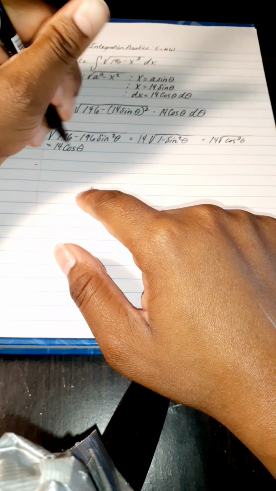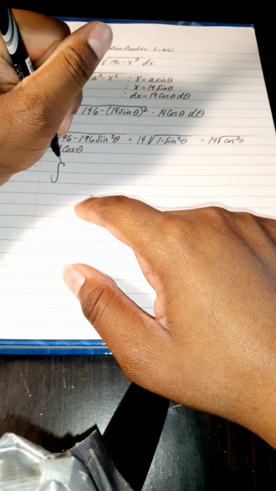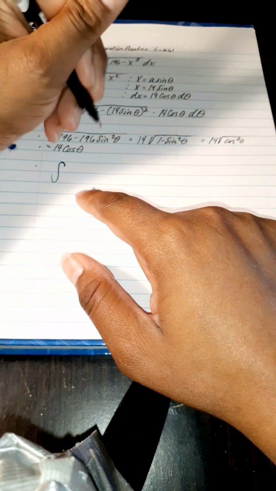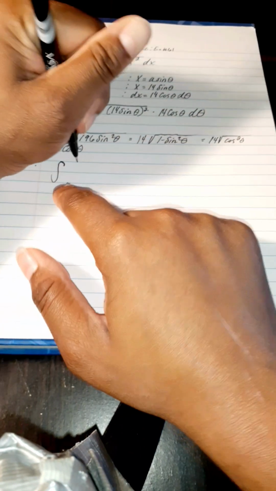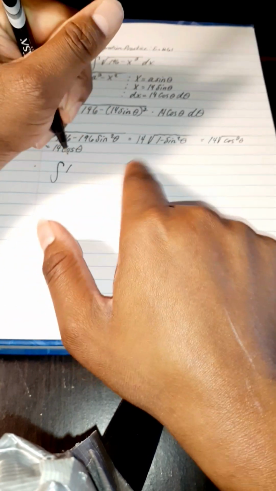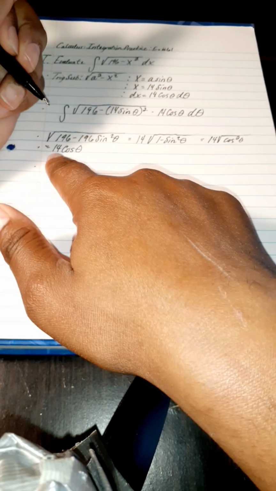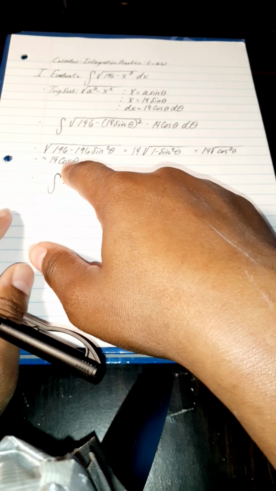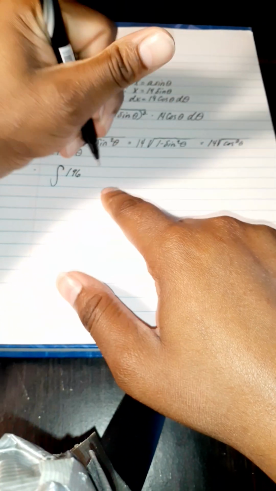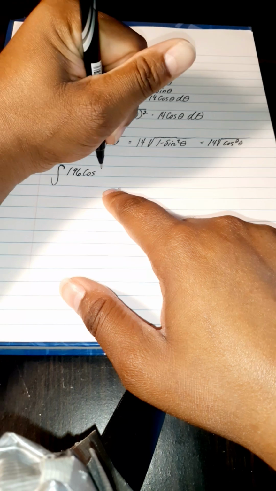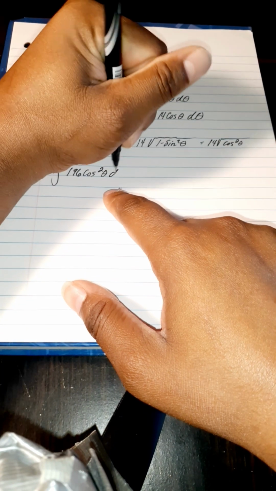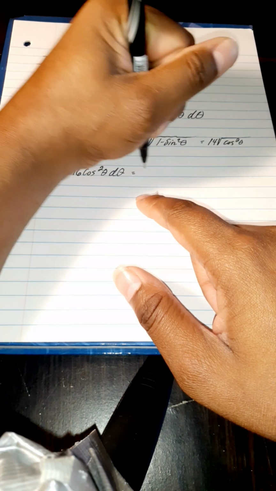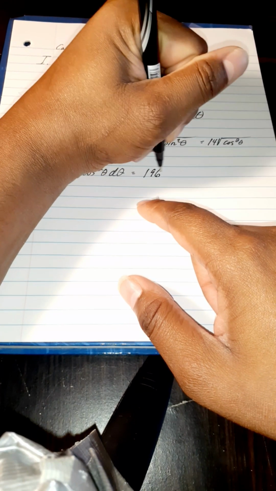So now what we do is we go back to our integral, and here's what we got. We'll have 196 because we'll have 14 times 14. And then we'll have two cosines, a cosine here, a cosine there. So this would be 196 cosine squared theta d theta. You can factor out the 196.